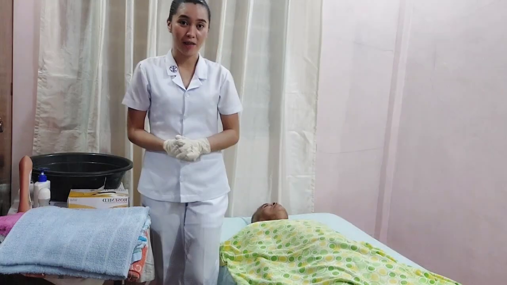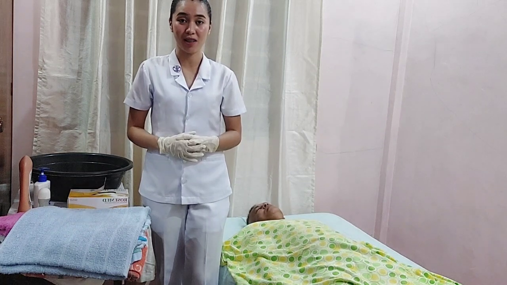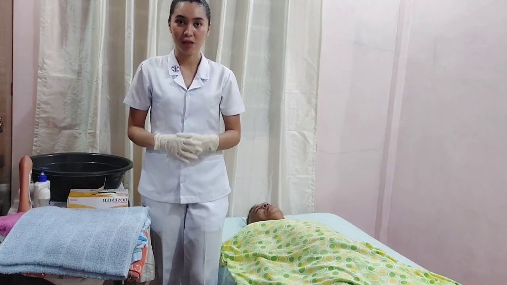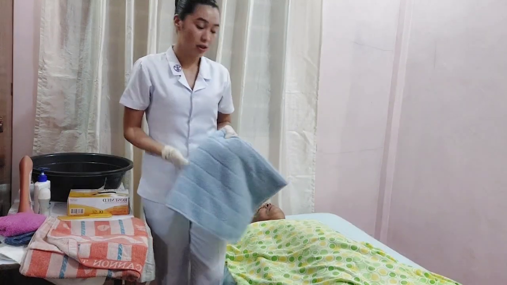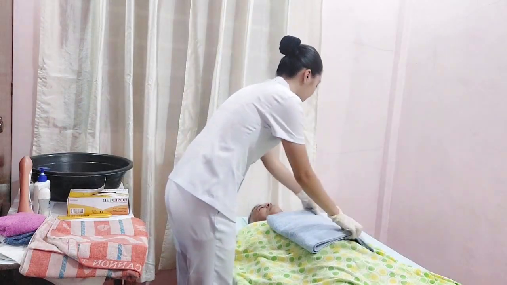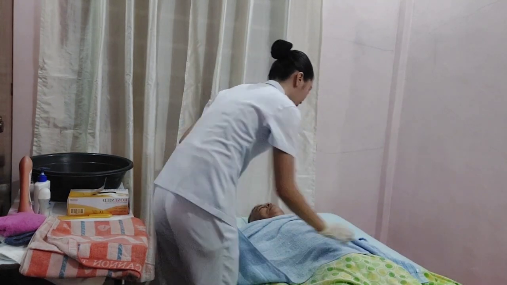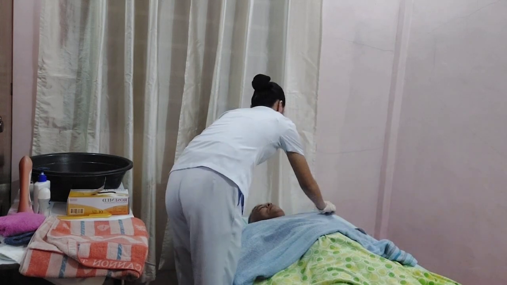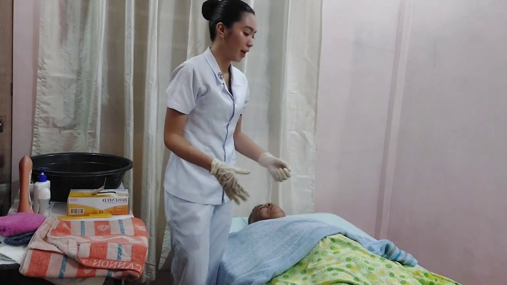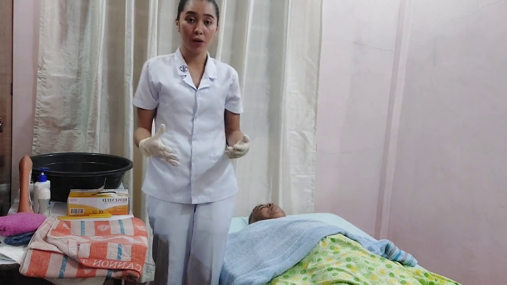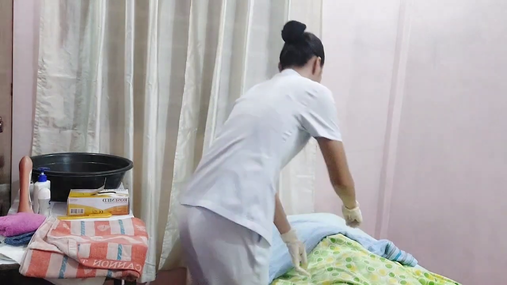I'm done washing my patient's arms and hands. Next, I'm going to wash his chest and abdomen. The first thing to do is place a bath towel, spread across his chest. You can see it covers his chest and arms. The next thing to do is fold the bath blanket down to the umbilicus.